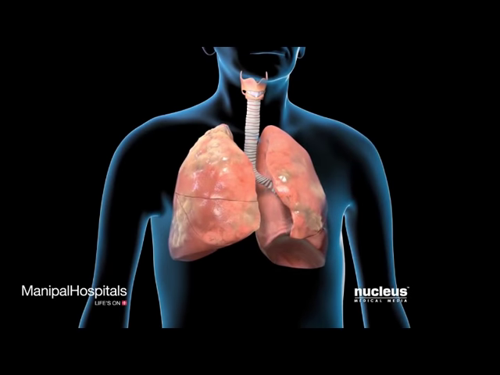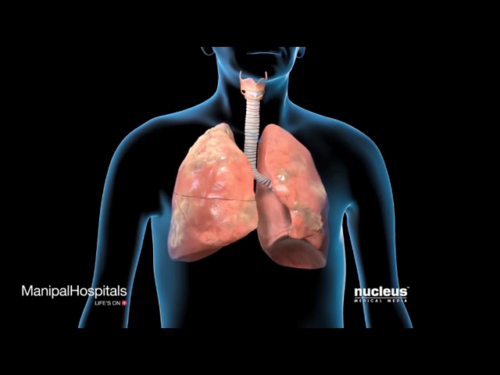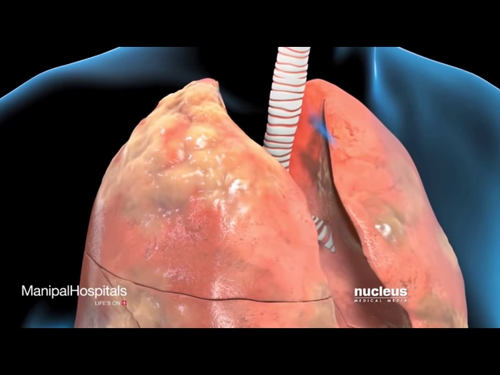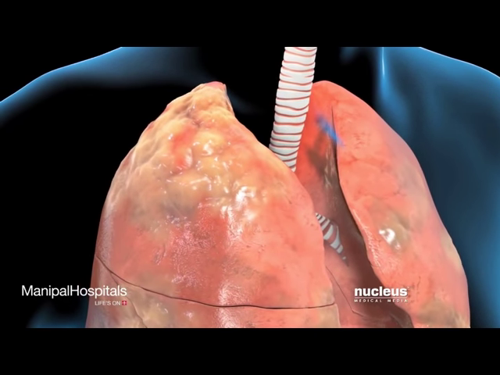The damage done to your lungs by COPD cannot be reversed, and there is no cure for the disease. However, treatment can slow the progress of your disease and help you feel better.